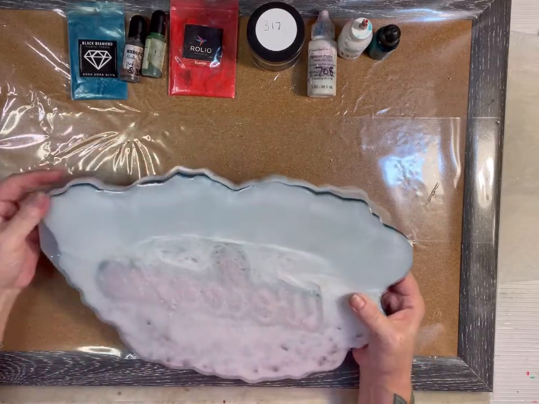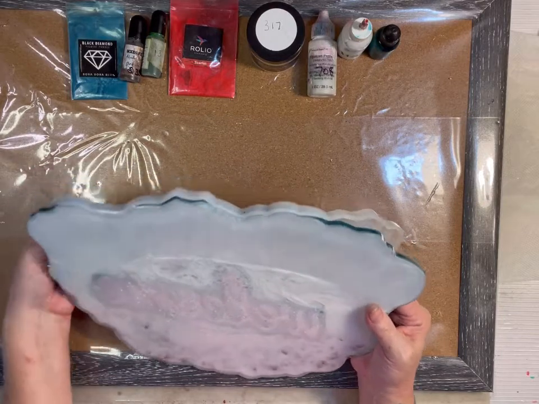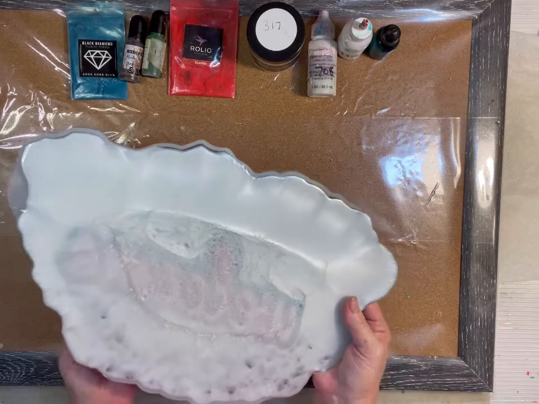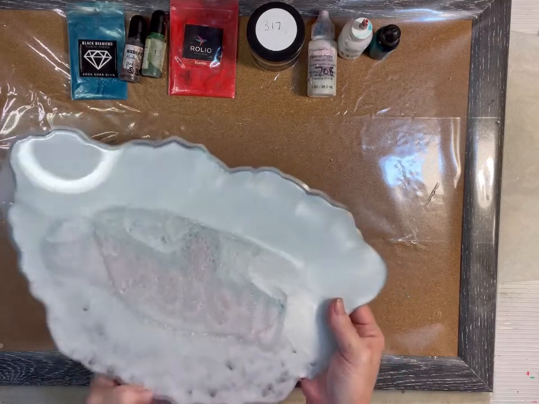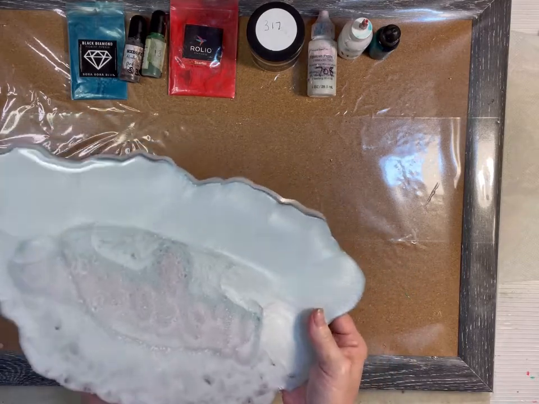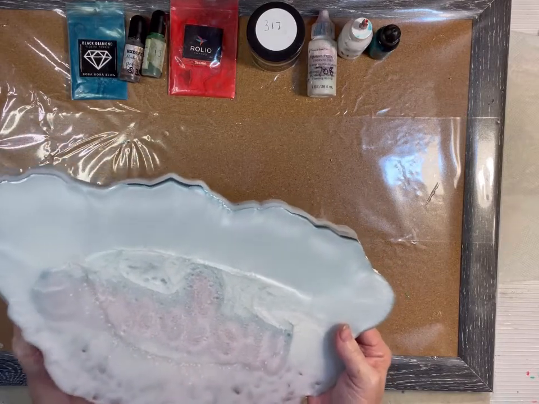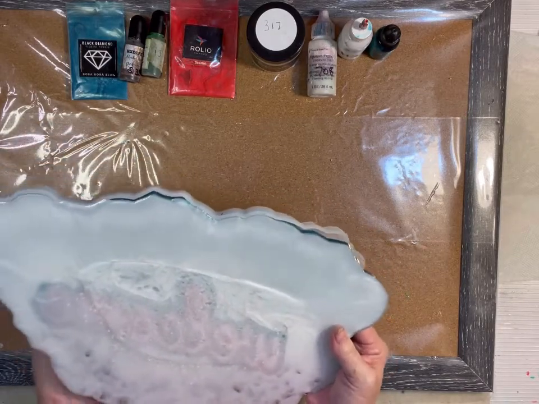This is such a cool mold. I haven't seen one before. I'm so hoping it turns out lovely. I'd love to put it out in front of my house. Get these letters out.